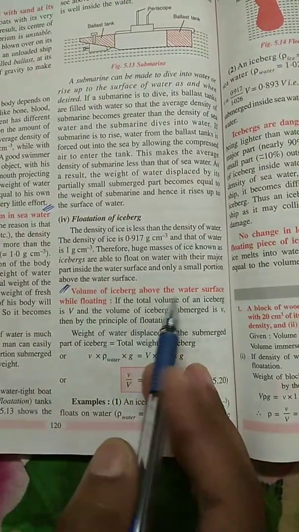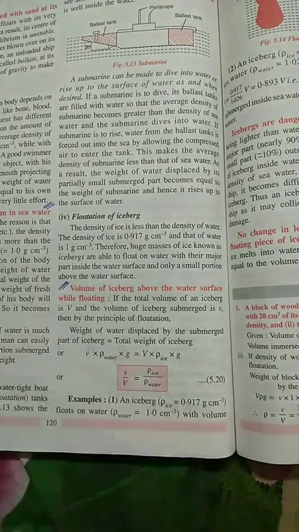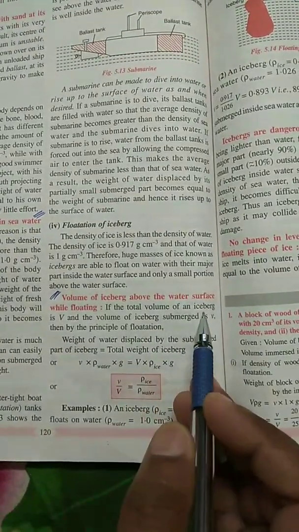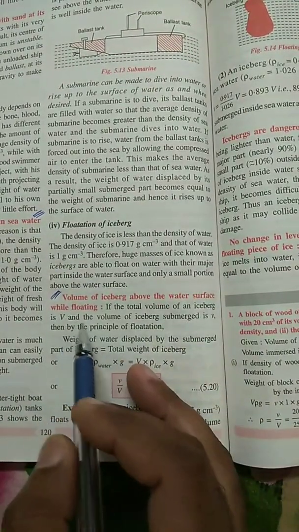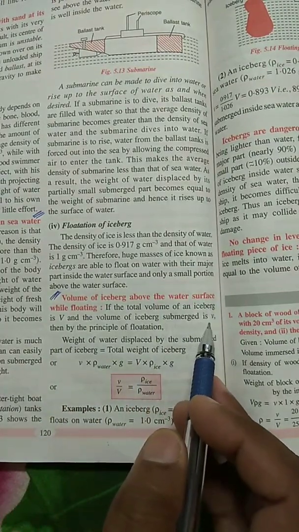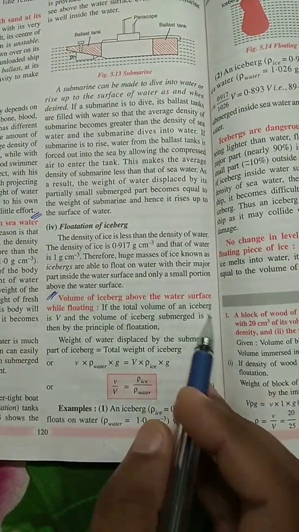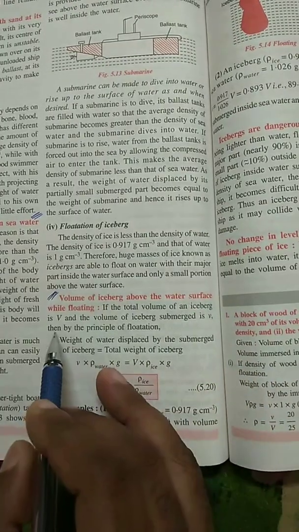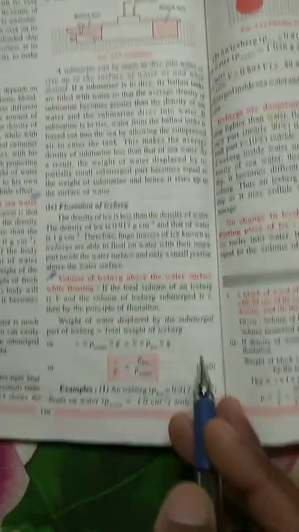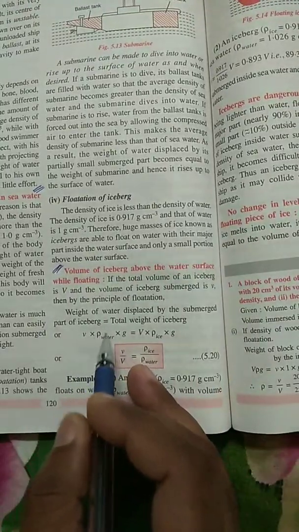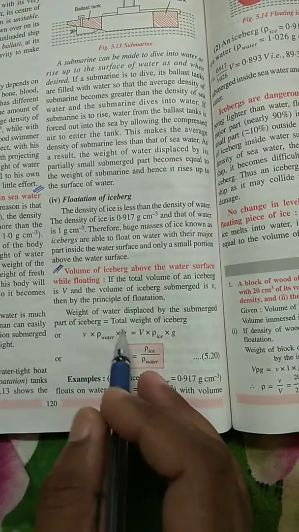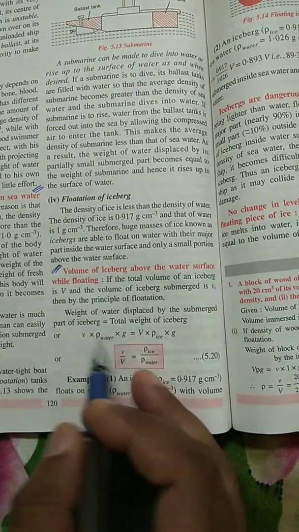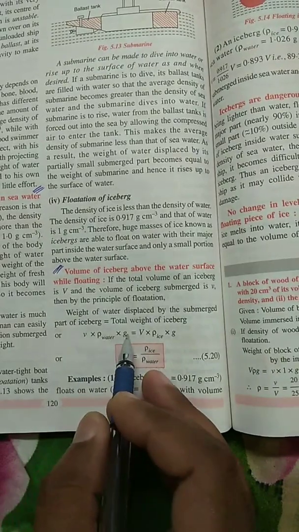Now, volume of iceberg above the water surface while floating. If the total volume of an iceberg is capital V and the volume of the iceberg submerged is small v, that is the submerged part of the iceberg, then by the principle of flotation, small v into density of water into gravity will give us upthrust, that is, water displaced volume into density is mass into gravity.